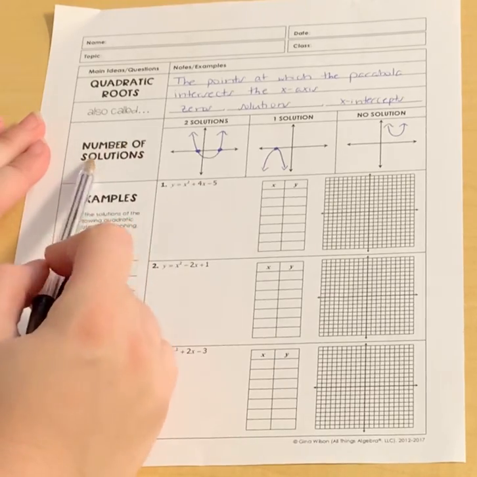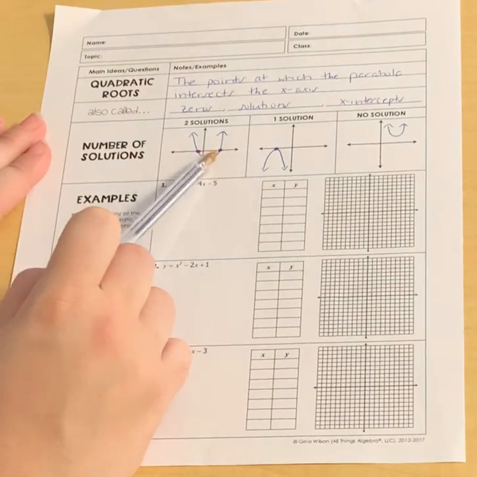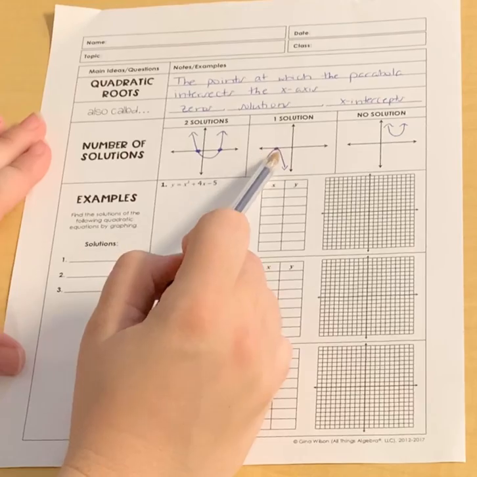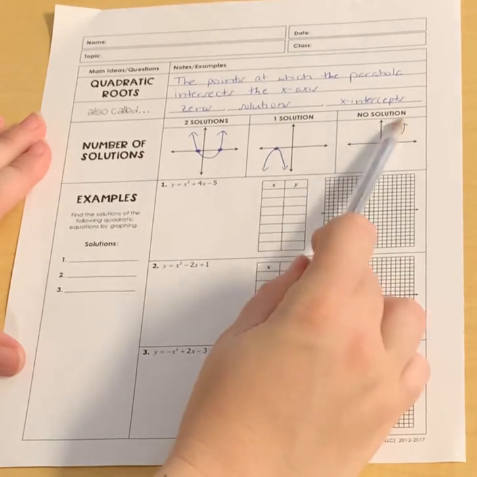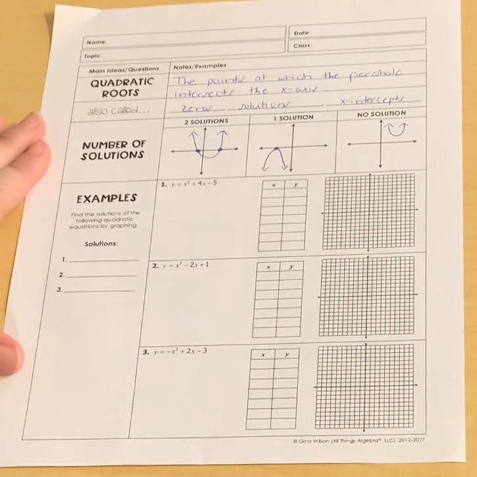The different types of solutions here, you can have two solutions when your parabola crosses at two different points. You can have one solution when it only touches the x-axis at one point, or you can have no solutions where your parabola does not cross the x-axis.